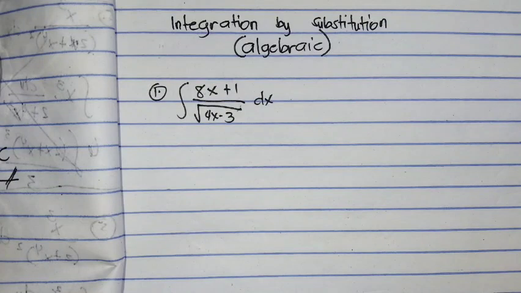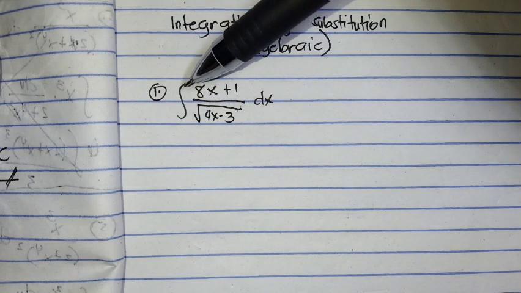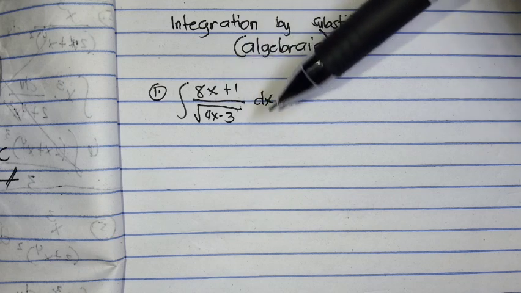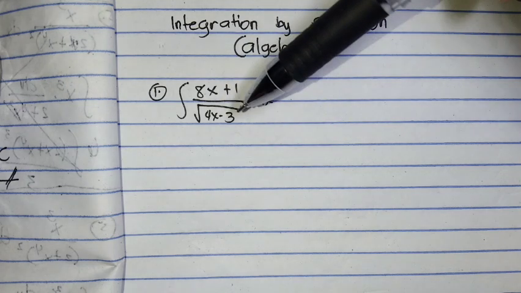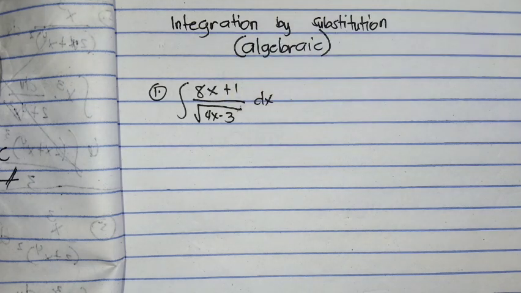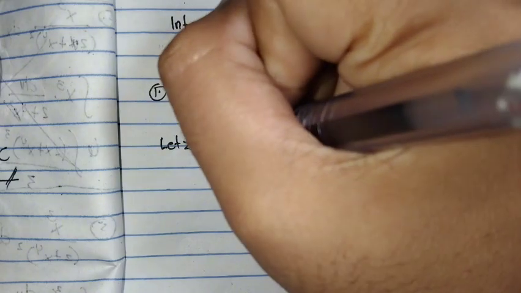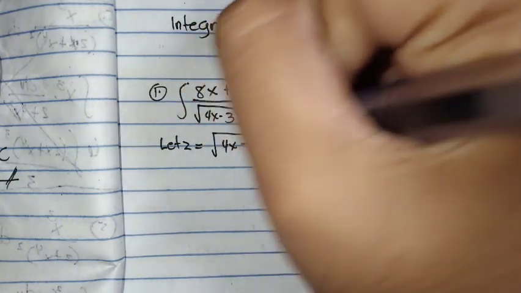So hello, good day. Today we're going to do integration by substitution. We have a given here: the integration of (8x plus 1) over the square root of (4x minus 3) dx.